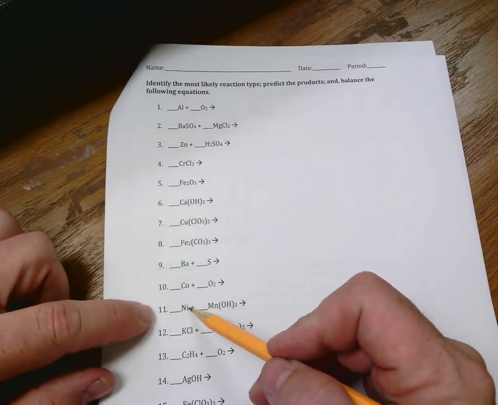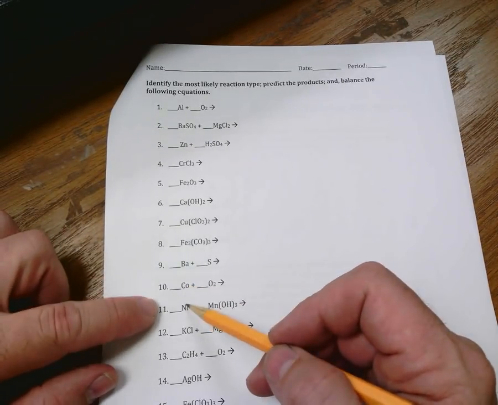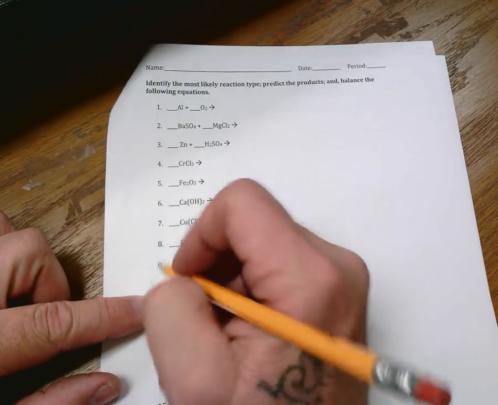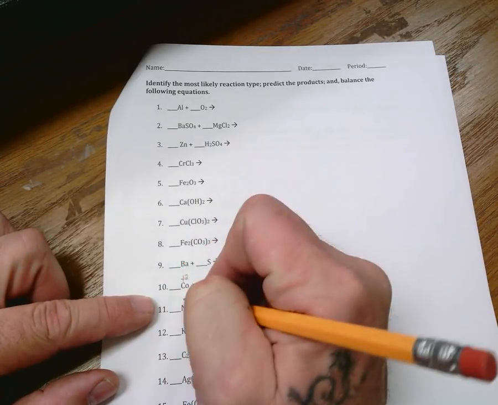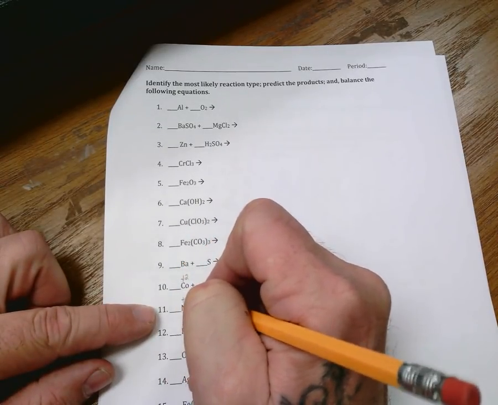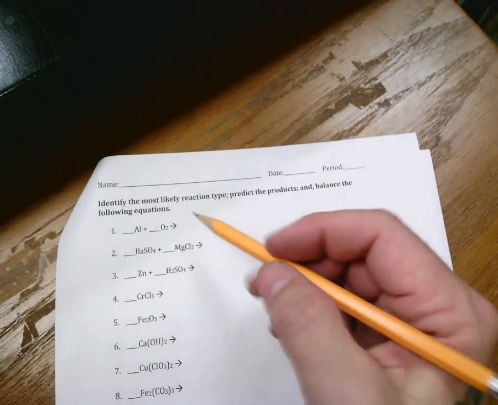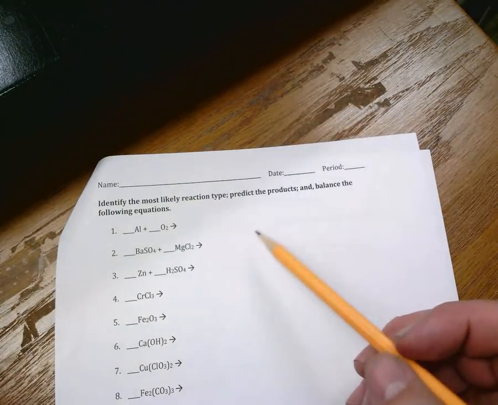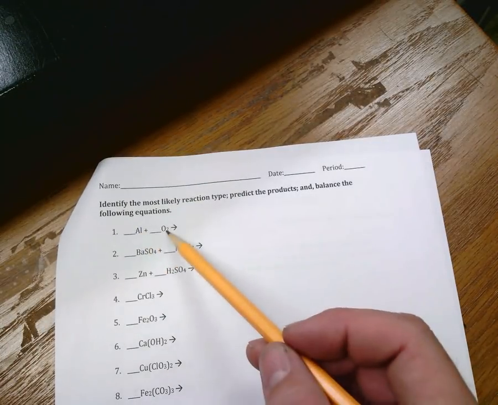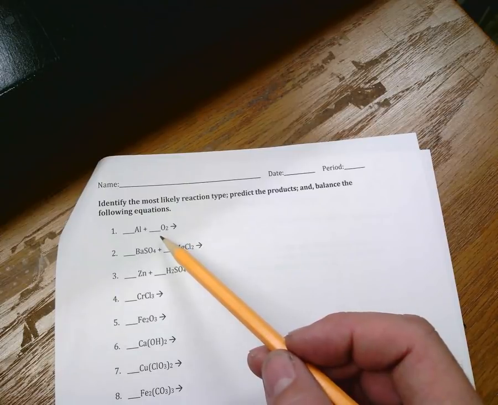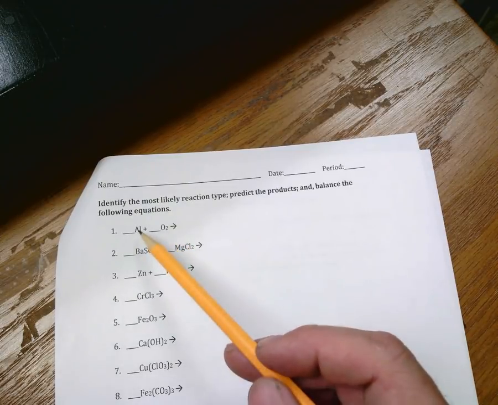First thing you have to keep in mind is that for 10 and 11, I had to assign charges to those. So I assigned 10 cobalt at +2 and the nickel in 11 a +3. All right, so when you have a mixed set of problems, it's best to identify what kind of equation it is, and then we'll sort out what it is and how to do it.